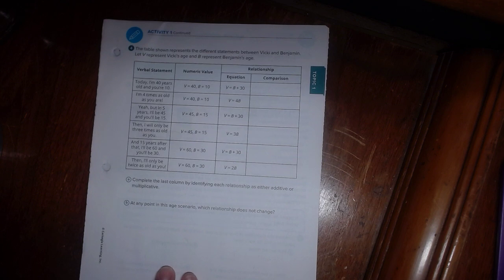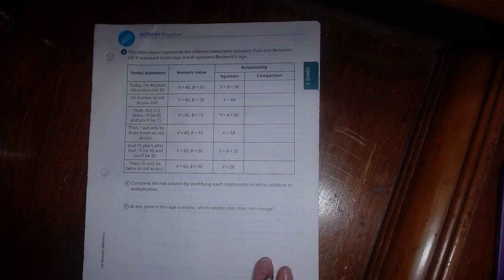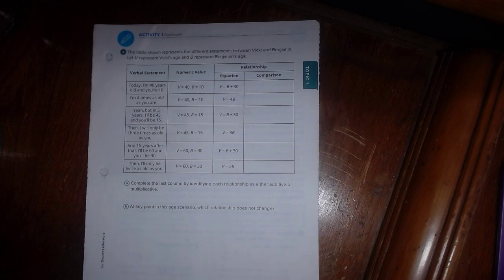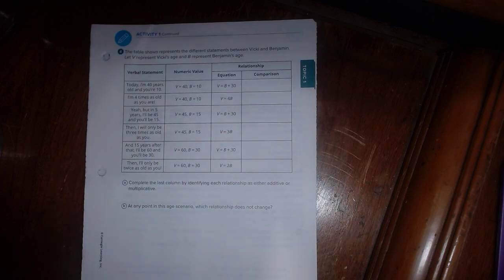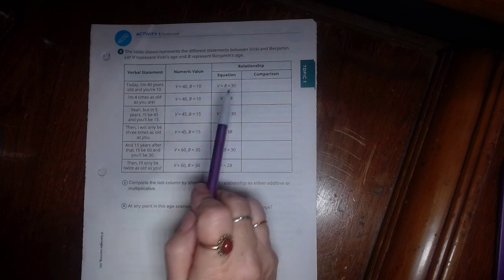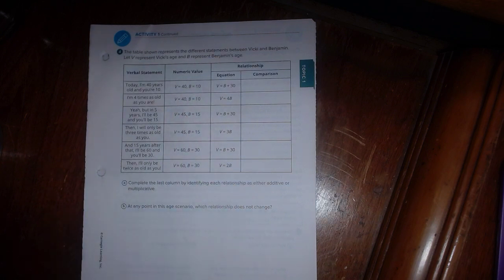Okay, pause if you need to. Okay, this table shown represents the different statements between Vicky and Benjamin. Let V represent Vicky's age and B represent Benjamin's age. So it says, today I'm 40 years old and you're 10. So if V equals 40 and B equals 10, they have the equation. Vicky said his age, 10 plus 30, equals hers. So in this comparison column, then how we are going to fill that out.